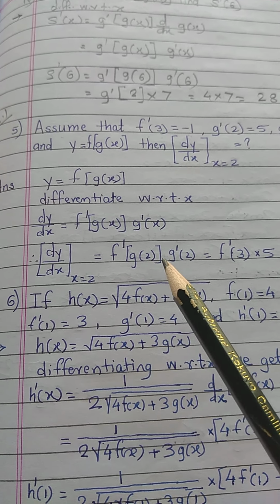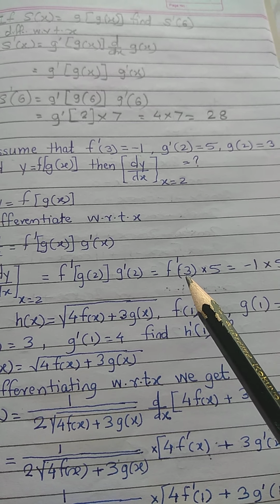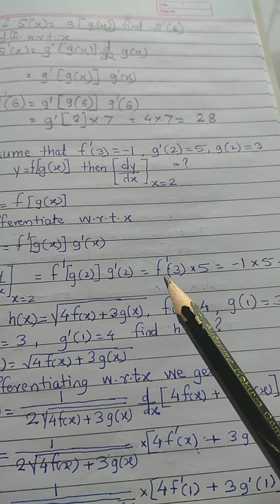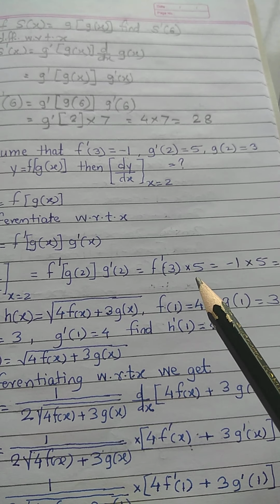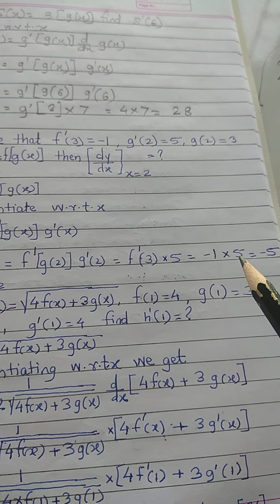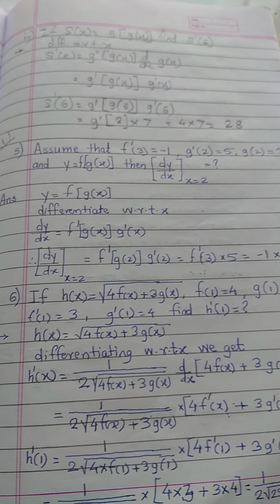But g(2) is given as 3, and g'(2) is given as 5. Now this will become f'(3) into 5, but f'(3) is given as -1. So -1 into 5 will give you -5. So -5 is the final answer.